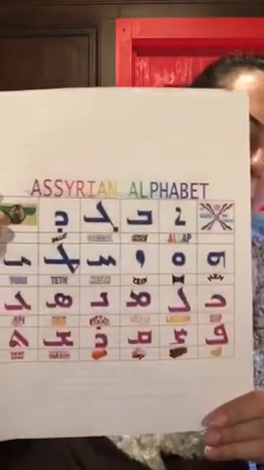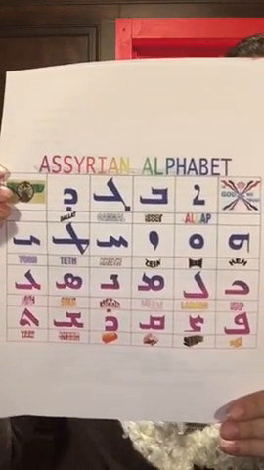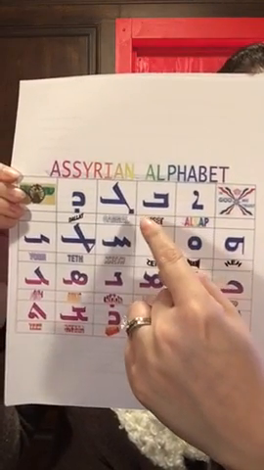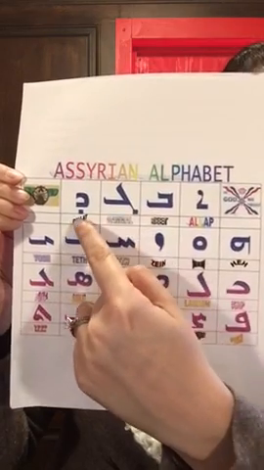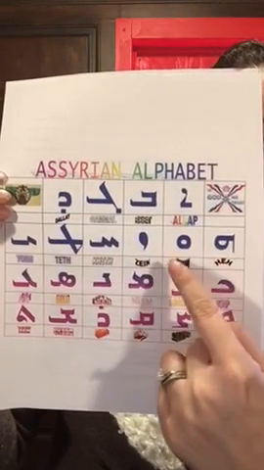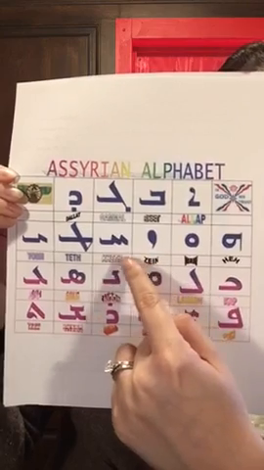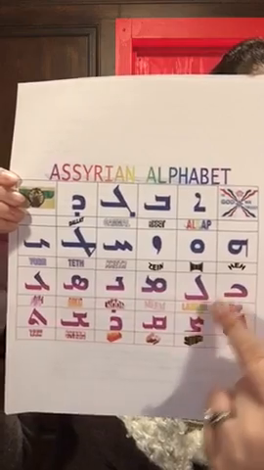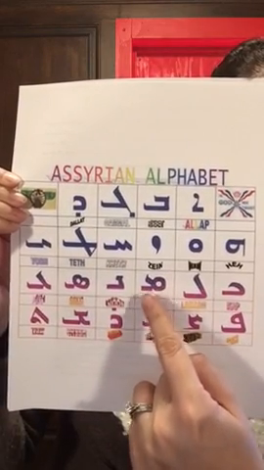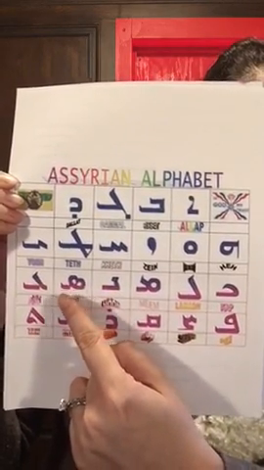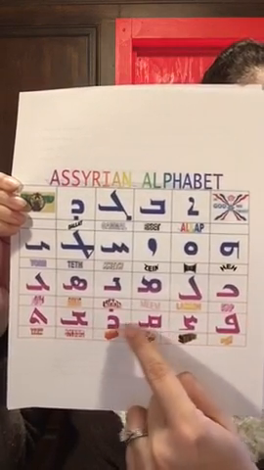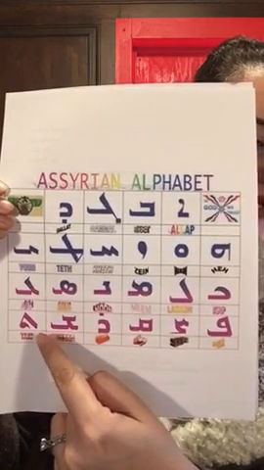And here I have the picture of Assyrian alphabet. Starting from here, I can read them for you. Aleph, Bet, Gamel, Dalet, He, Vav, Zen, Chet, Det, Yud, Kaf, Lamed, Mim, Nun, Simkat, E, Pe, Sadek, Qaf, Resh, Shin, and Taf.